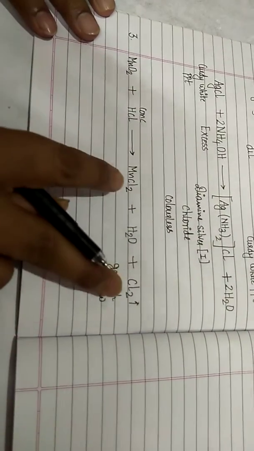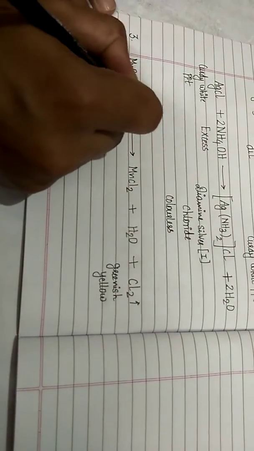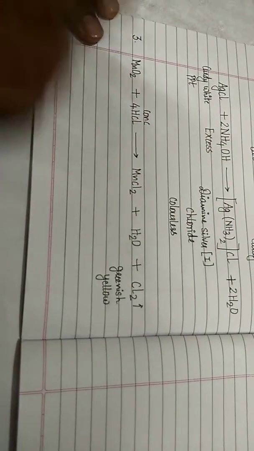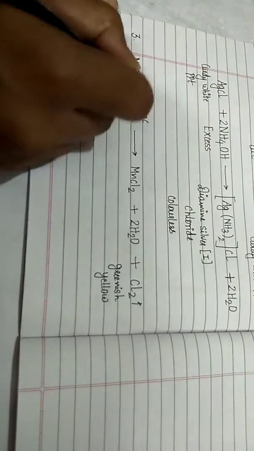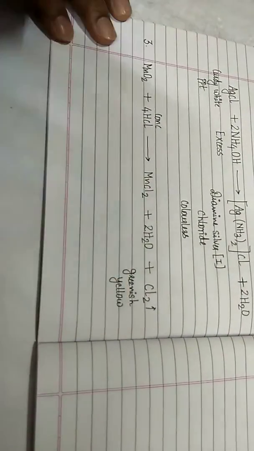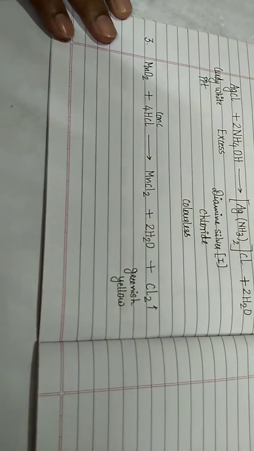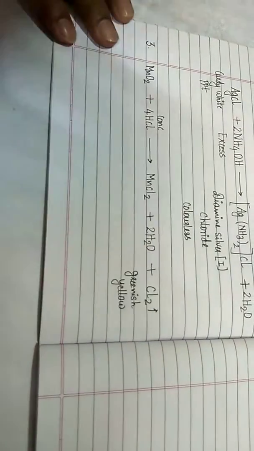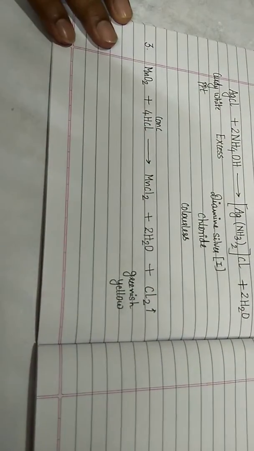Balance the equation. See the number of chlorine atoms, it's 4. I'm going to add 4 directly. So 1 manganese, 1 manganese, 2 atoms of oxygen, add 2, 4 hydrogen, 4 hydrogen, reaction is balanced. Now the gas which is obtained, the greenish yellow chlorine gas, the only possibility from where the chlorine gas might have come is from concentrated HCl.